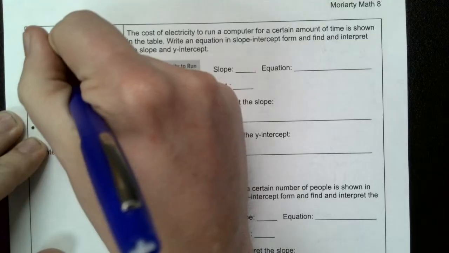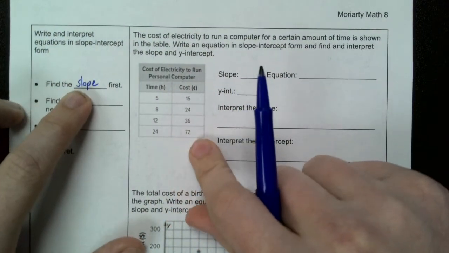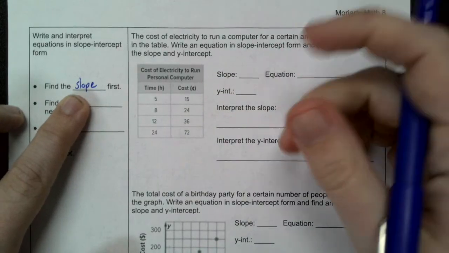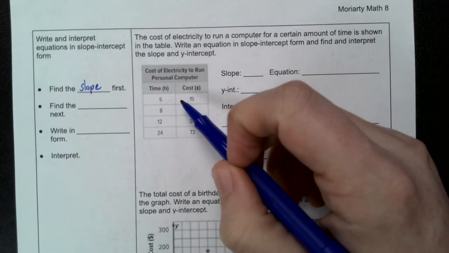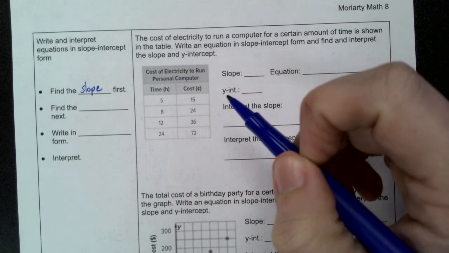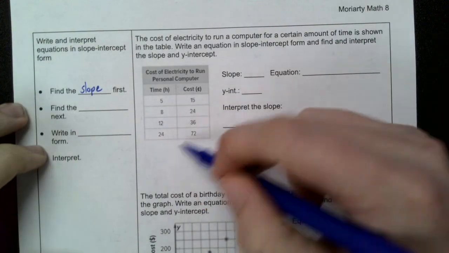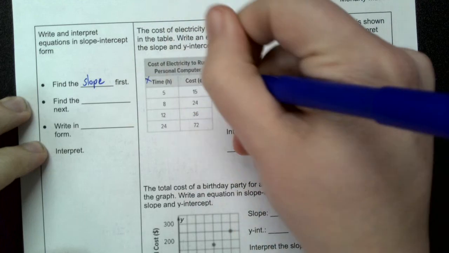Very first thing that we have to do is find the slope. Now slope can be called, and we've done this before, the rate of change, which is the change in our y's over the change in our x's. So in this case, these are x and y's.